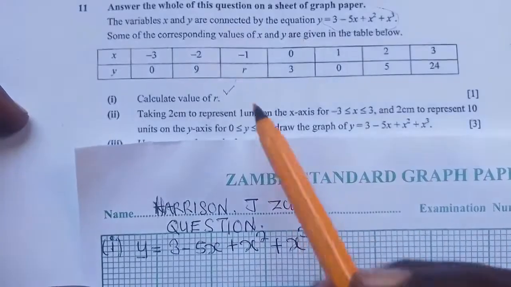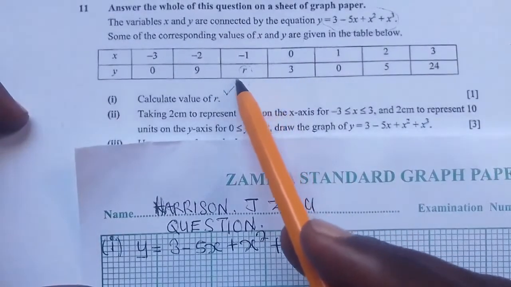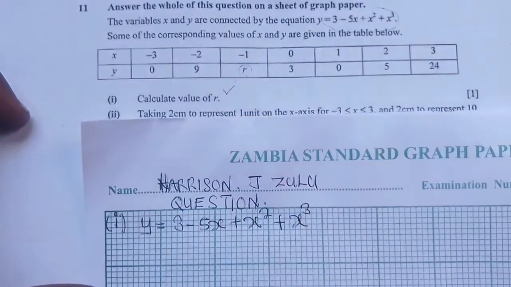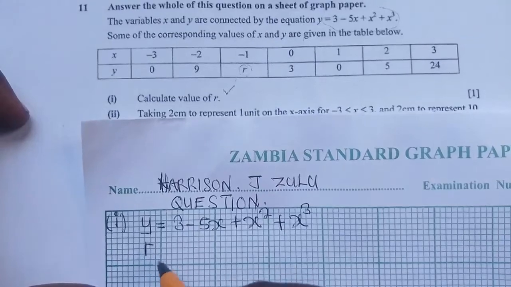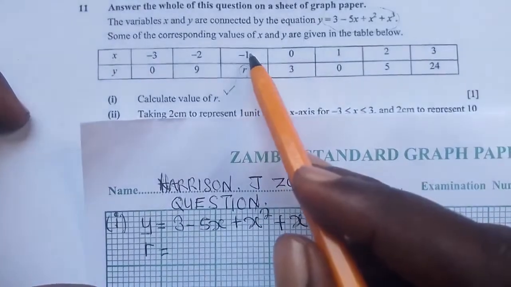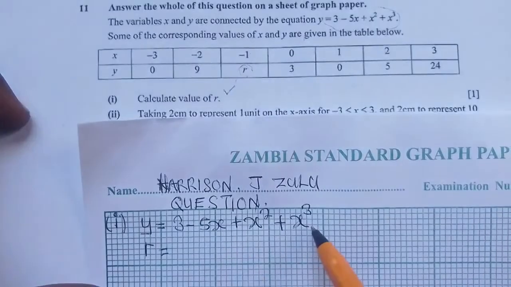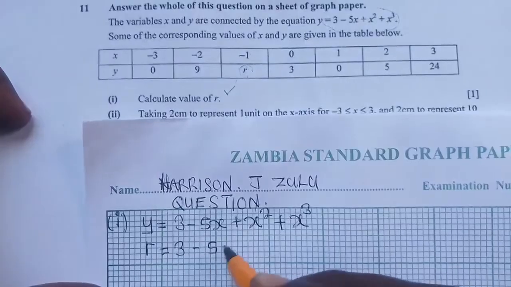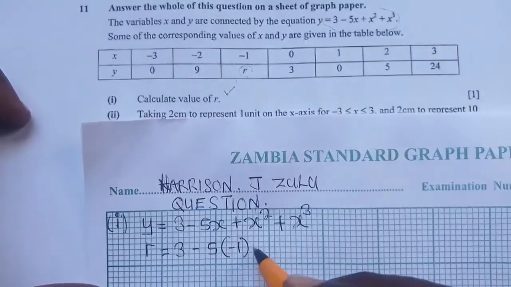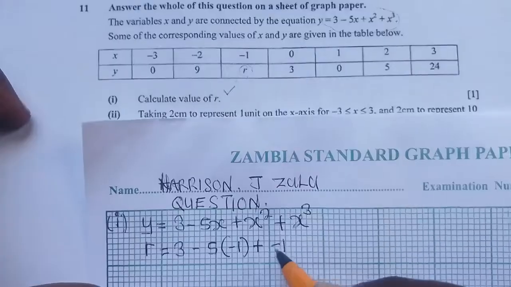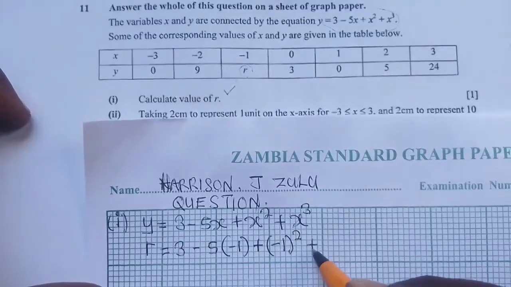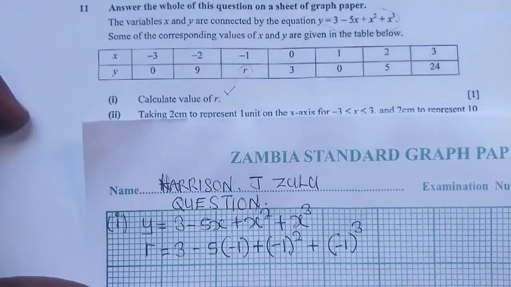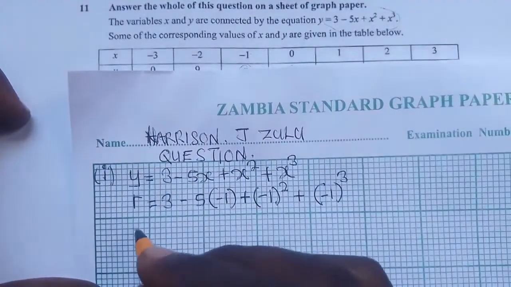I'm told to calculate the value of r. R is here. So on top there is negative 1. So here I'm going to say r is equal to, and on top there is negative 1, which means that where there is x here, I need to put negative 1. So I'll say 3 minus 5 multiplied by negative 1, plus negative 1 in brackets squared, plus negative 1 in brackets cubed, like this. Have you seen the way I'm doing this? So what is your answer there?